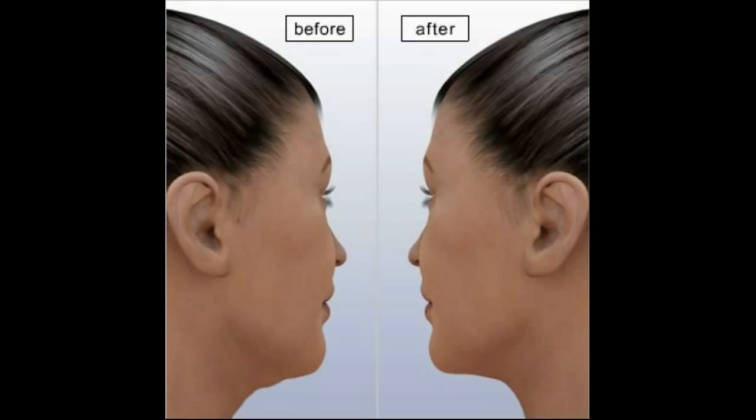It is important to realize that you will have permanent scars. However, they are typically well hidden within the hairline. Although a facelift will not stop the aging process, it can significantly reduce the appearance of loose, sagging skin in the face and neck, restoring a youthful appearance for many years to come.